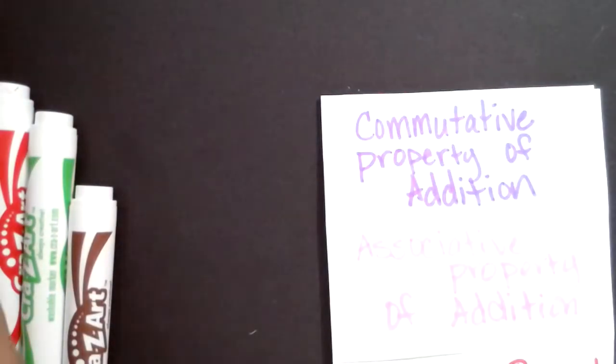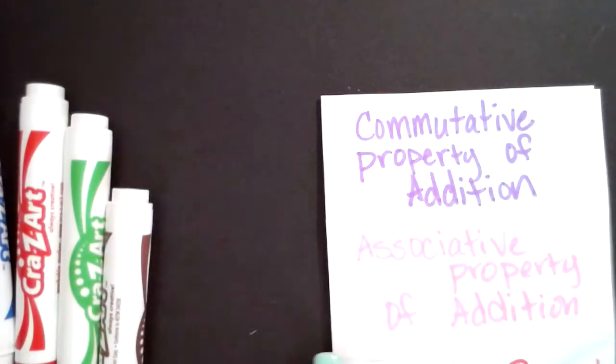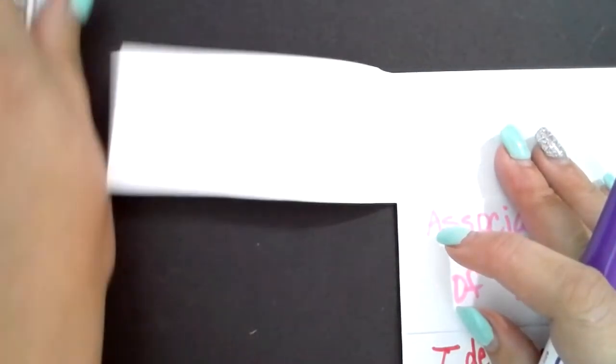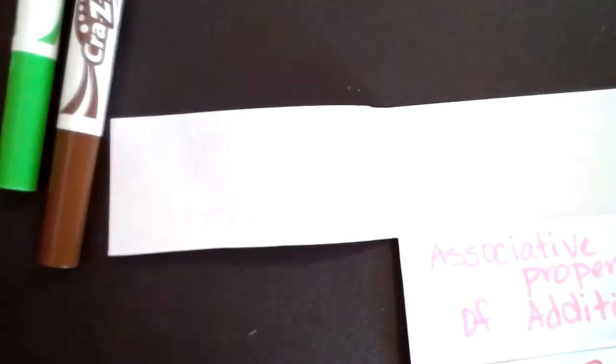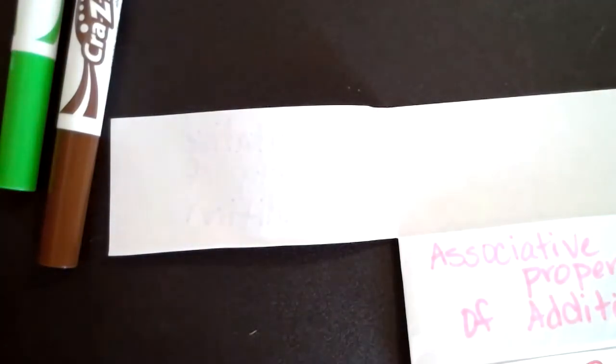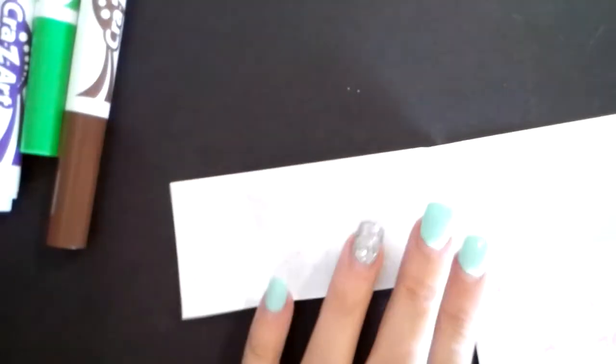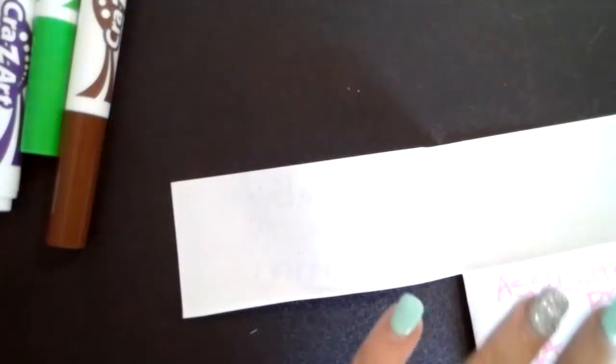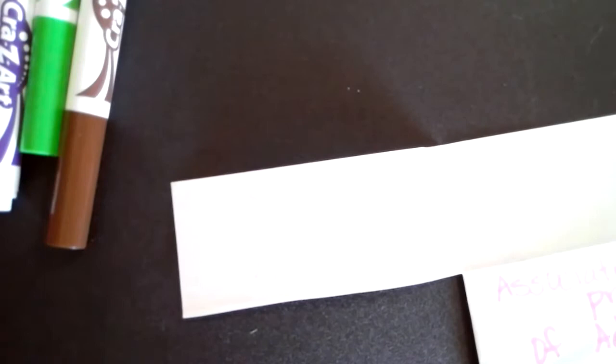We're going to go back to door 1, and I'm going to flip open that door. On the left-hand side over here is where we're going to write the definition to commutative property. And then over here, we'll write an example. So I am going to write my definition in pencil, and then I'm going to write my example in marker. Okay, so right here on the left, my definition of commutative property of addition: if the order of addends changes, the sum stays the same. So if the order of the numbers you're adding change, the sum will stay the same.